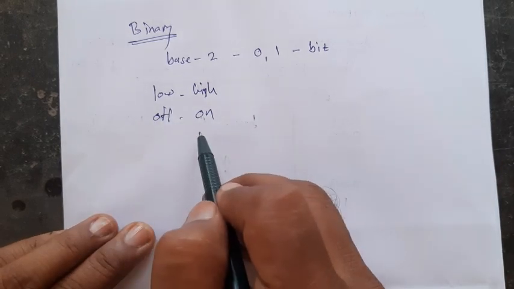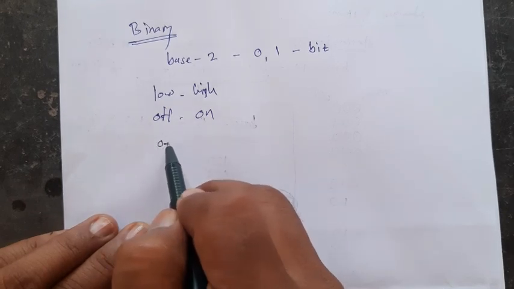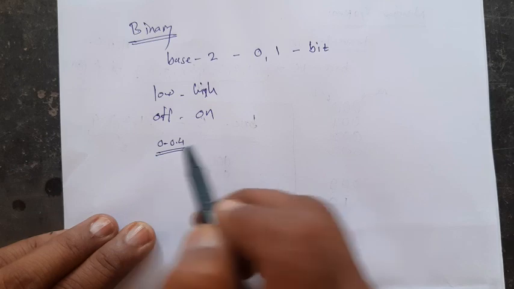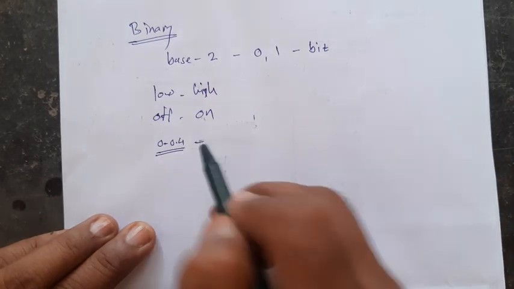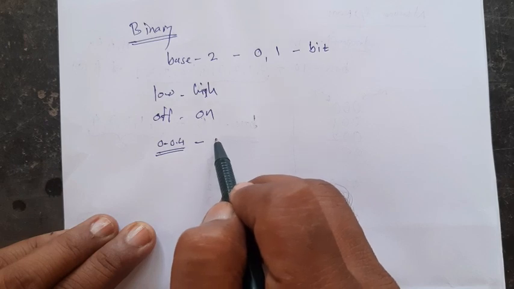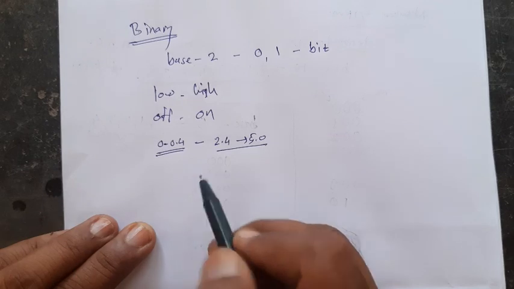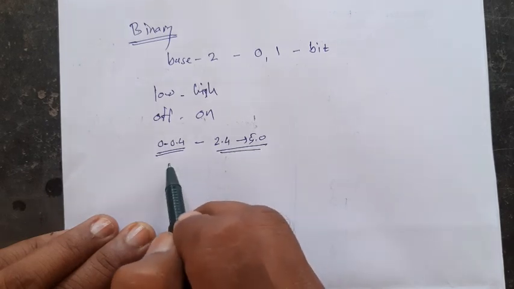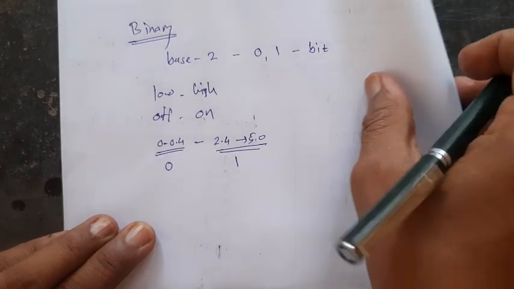whether the light is on or off, whether the voltage is between 0 to 0.4 volts, say for example, for the output profile of a certain TTL device, or whether the voltage is between 2.4 volts to 5 volts. It depends, and for that we call it logic low or logic 0 and logic 1.